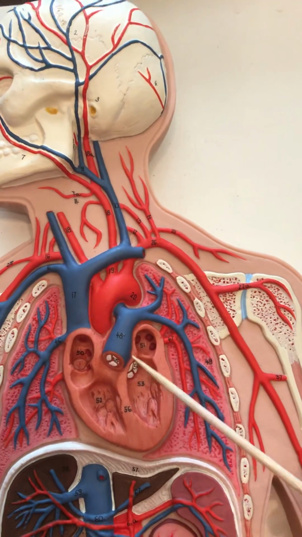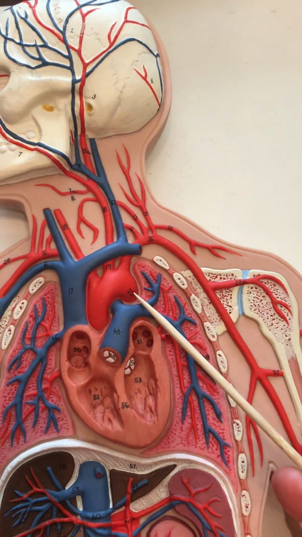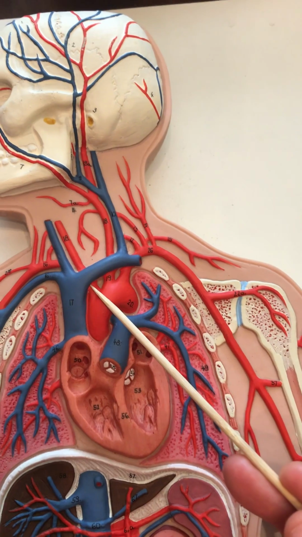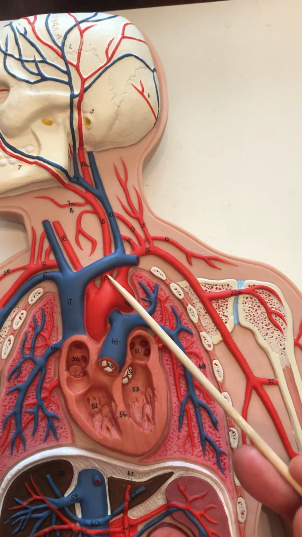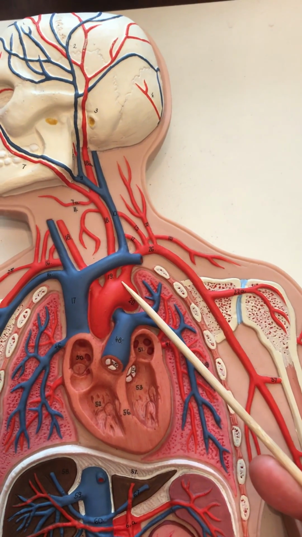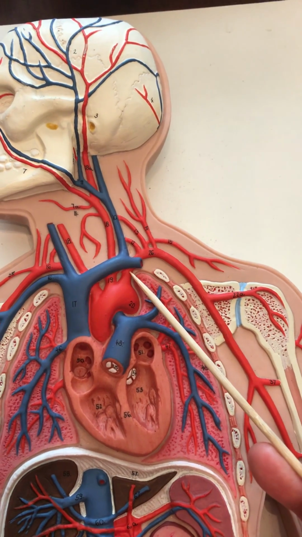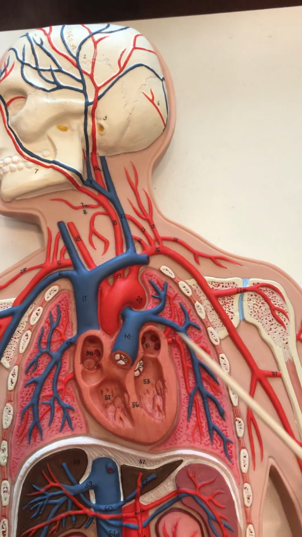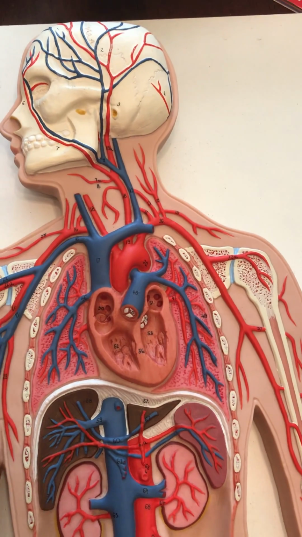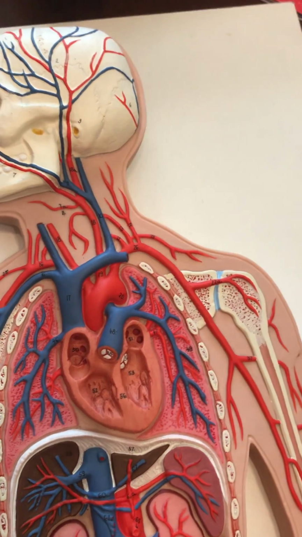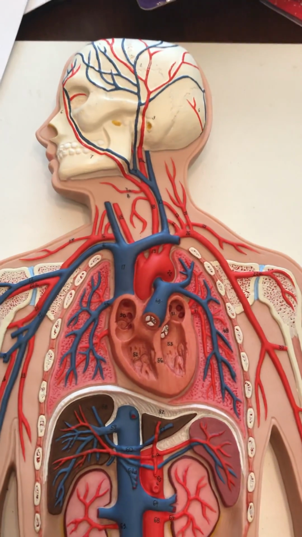And you can remember it ABCs. A, aortic arch. B, brachiocephalic artery. C, common carotid artery. S, subclavian. Okay? Now the intercostal arteries you cannot see on this model, which is fine, no big deal. And then we're going to go to the abdominal aorta.